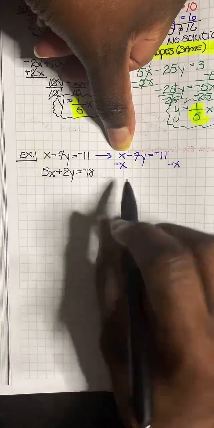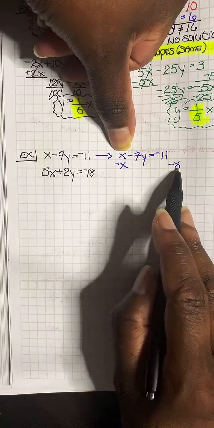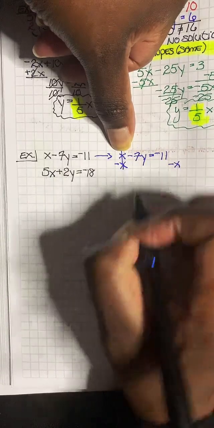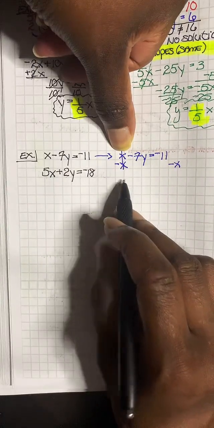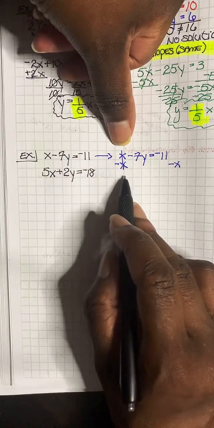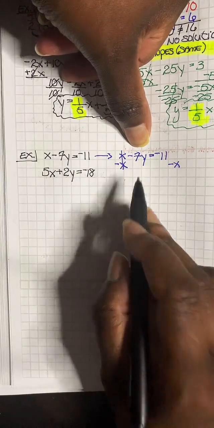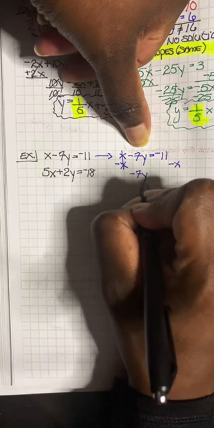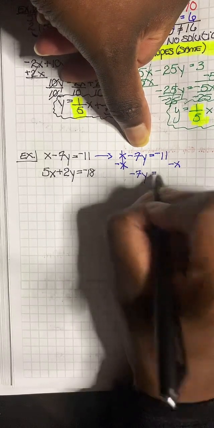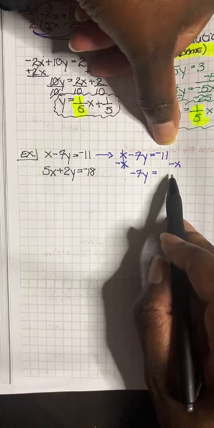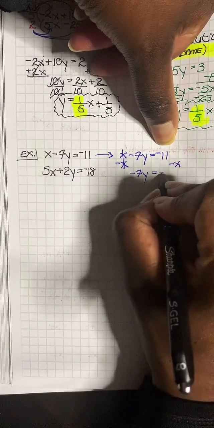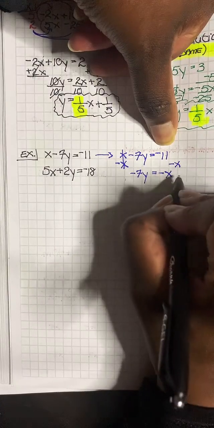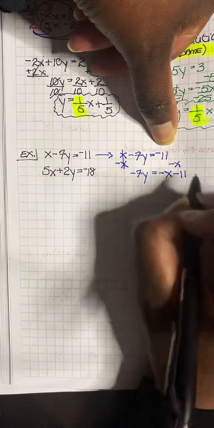All right. So when we subtract the x on both sides, x minus x cancel out to give me a 0. But I don't need that placeholder of a 0 because we still have this negative 7y here. And on the right-hand side, I'm going to try to keep it in slope-intercept form. So that's why I'm going to put the minus x first, then minus 11.